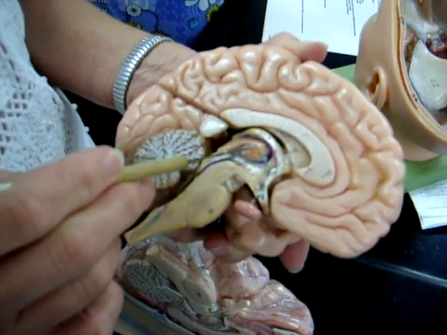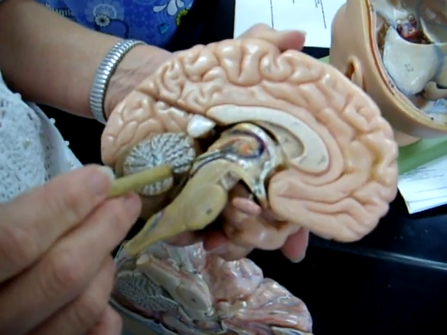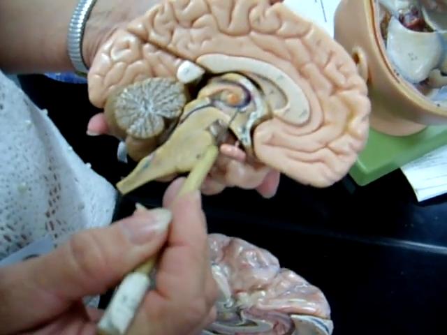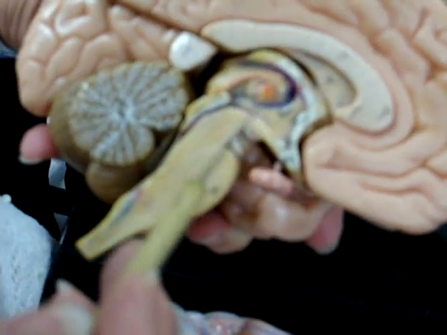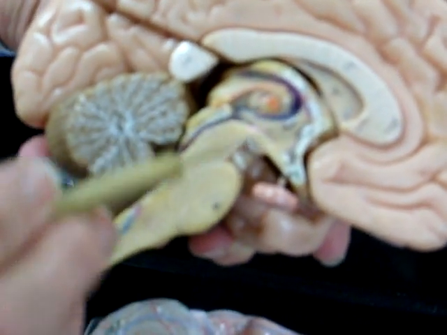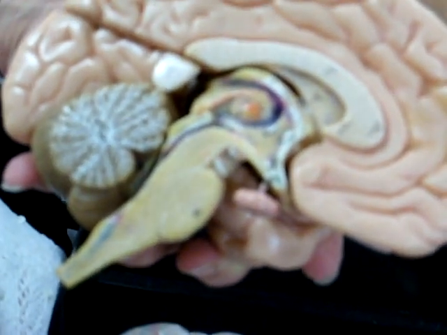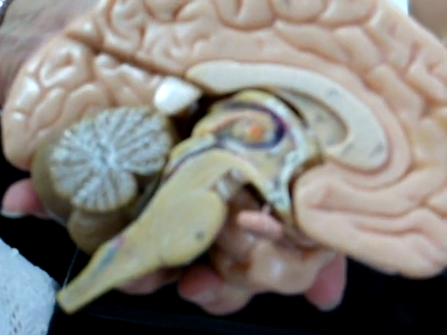If we go back up in the space known as the third ventricle, this space had a floor, hypothalamus, the bird beak. It has lateral walls, the thalamus, and it has a connection between the right and left side, and that connection looks like a little bird eye. That's called the massa intermedia, or the interthalamic adhesion.